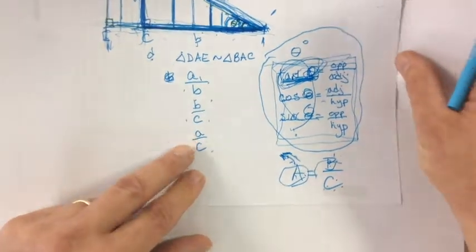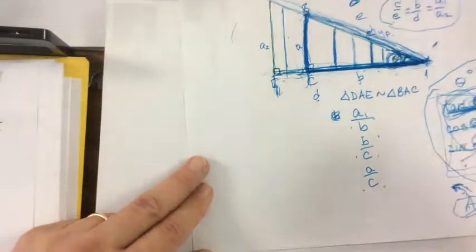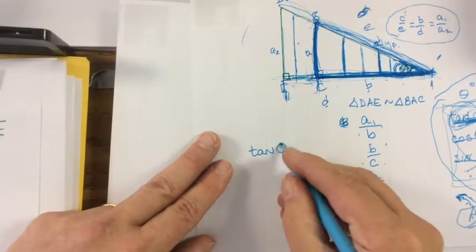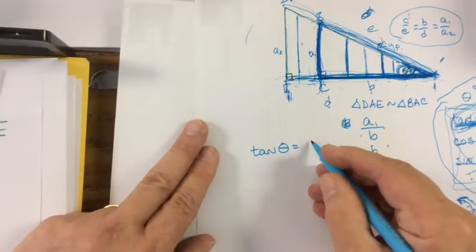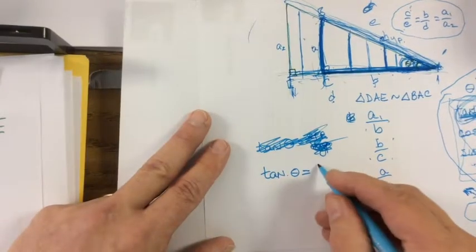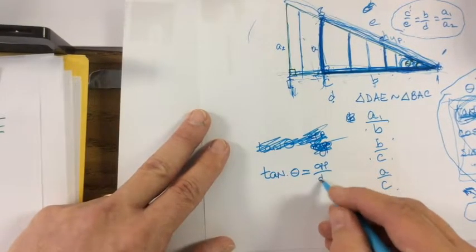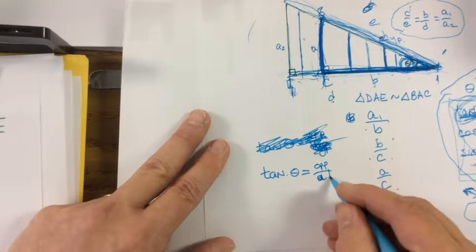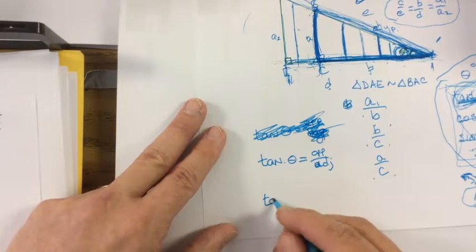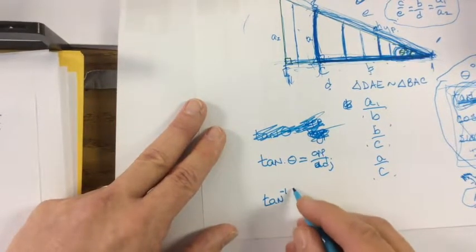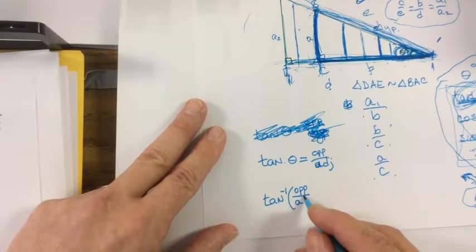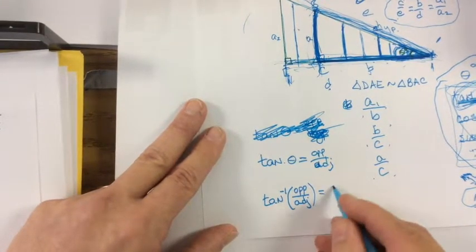Or if you're doing this, the tangent of theta is equal to the opposite over the adjacent. For the purposes of your calculator or for notational purposes, if you take the inverse tangent of this, it'll tell you what the angle measurement is.